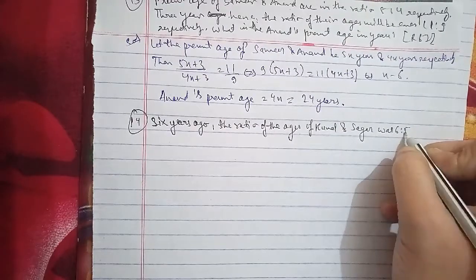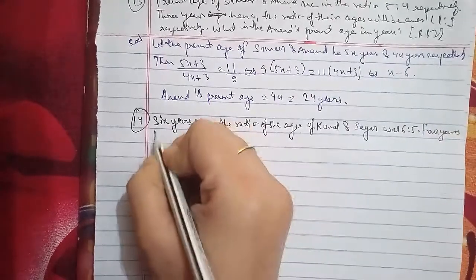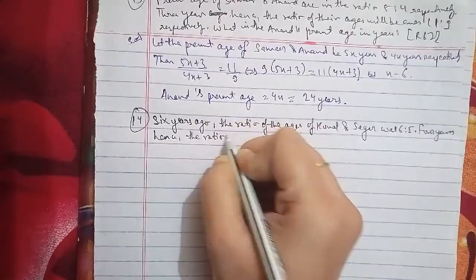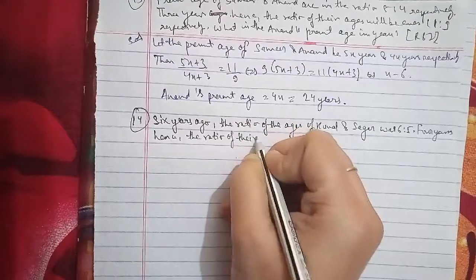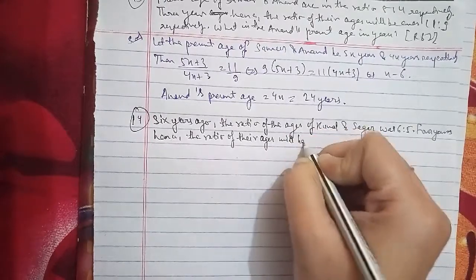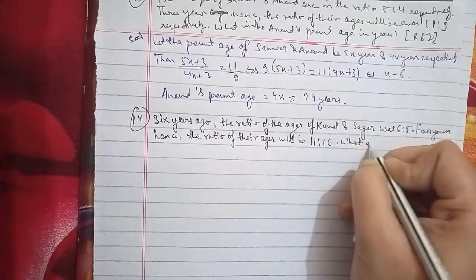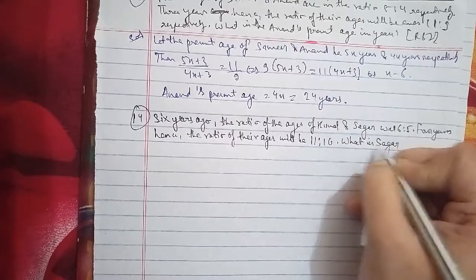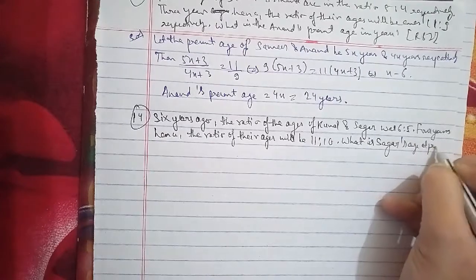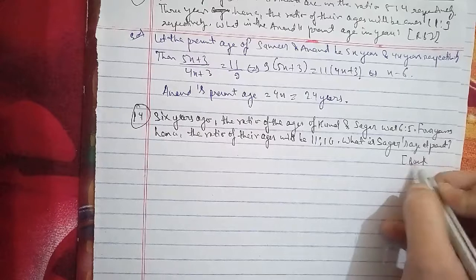Let the ages of Kunal and Sagar 6 years ago be 6x and 5x respectively. Then (6x plus 6 plus 4) upon (5x plus 6 plus 4) equals 11 upon 10.